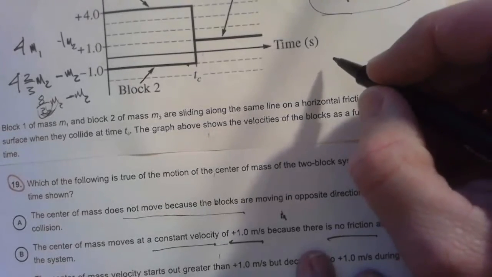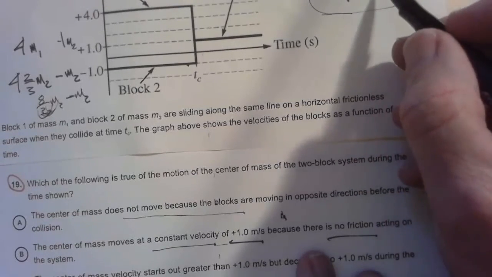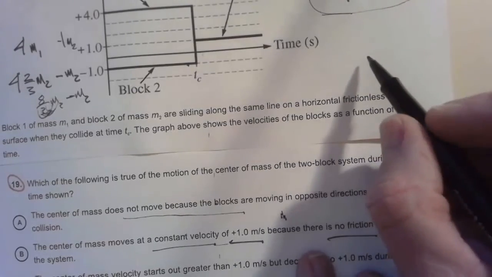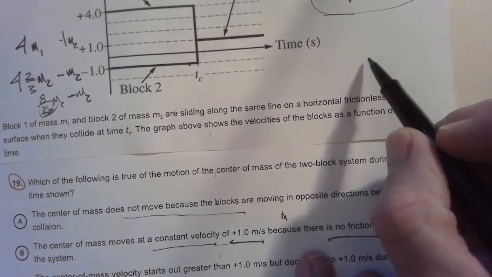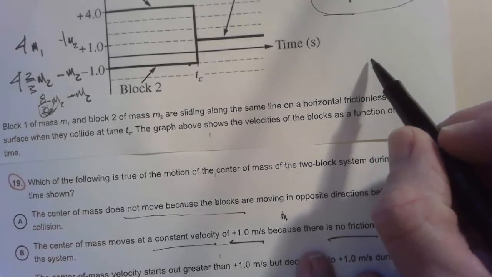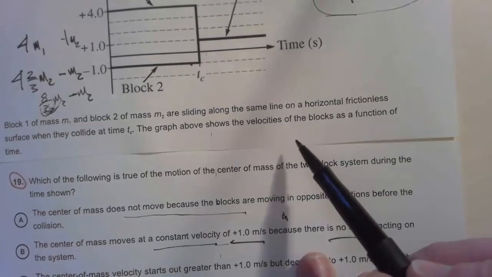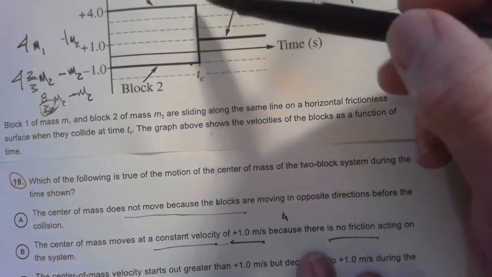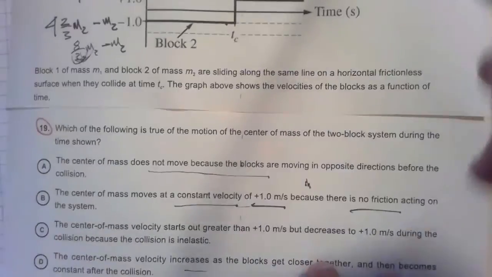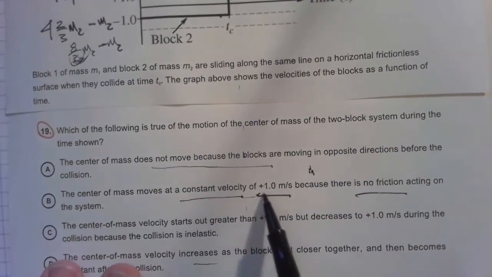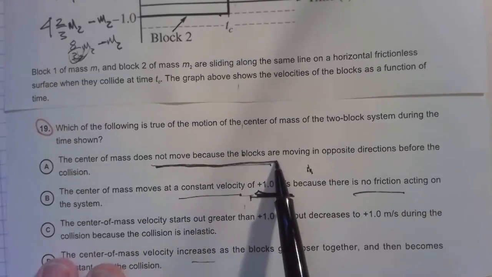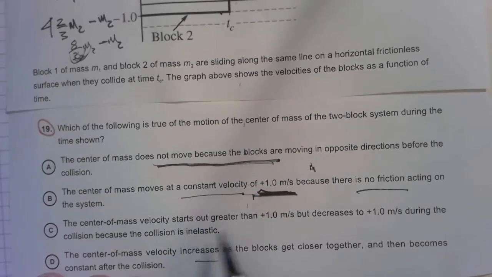Well, their center of mass would be a spot between them. Do they say how far away? This is their velocity. And they collide. I'd be hard-pressed to come up with why it's 1, but I wouldn't say that it's not moving. And it's not going to change.